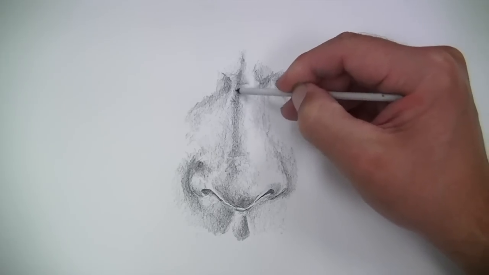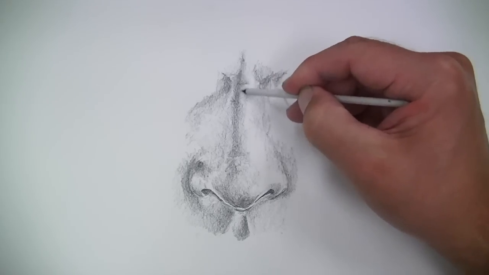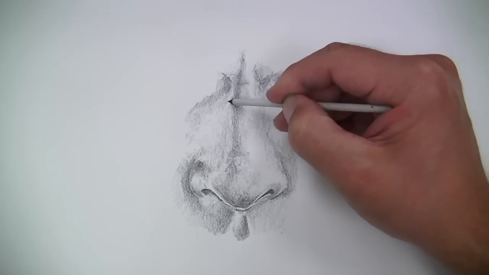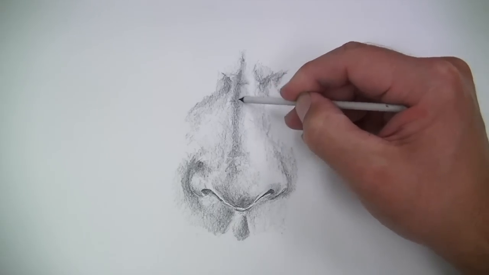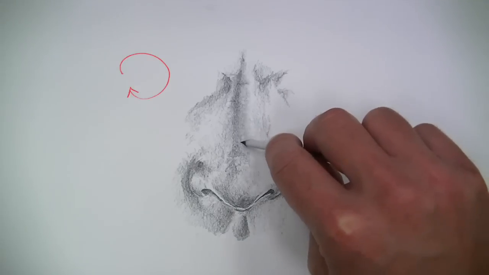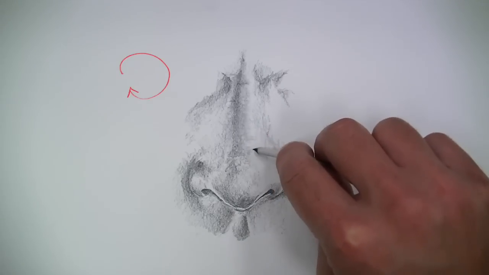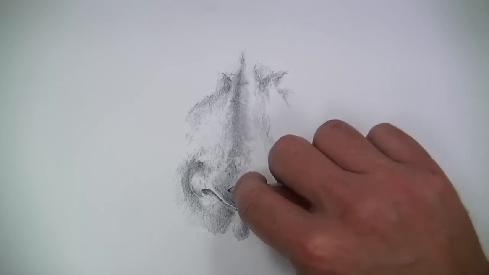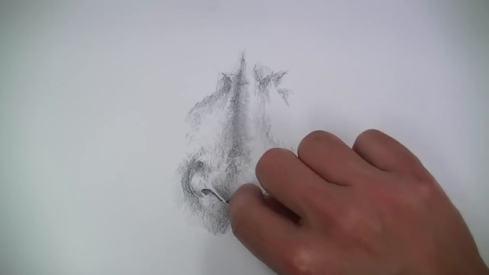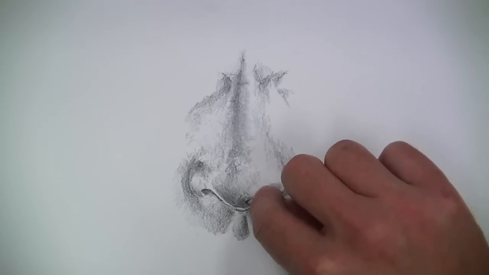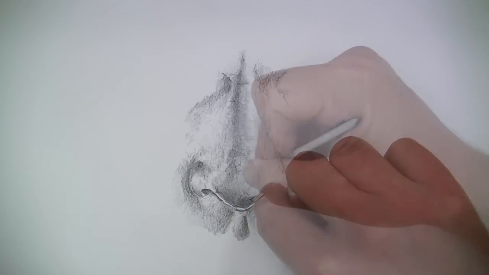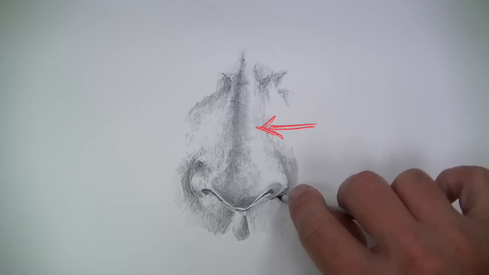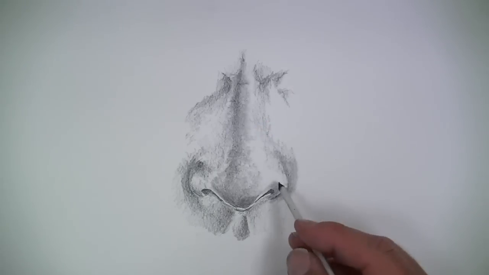Next, I'm going to take a blending stomp and move some of the graphite around and create some smoother transitions. As I'm making these marks with a blending stomp, I'm going to try to make circular marks. This will help move the graphite around in a more natural and even application. I'm careful not to move the graphite around everywhere on the drawing. I want to leave some areas where the white of the paper shows through.